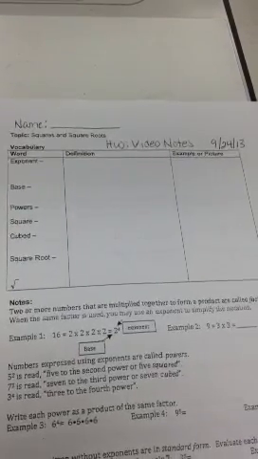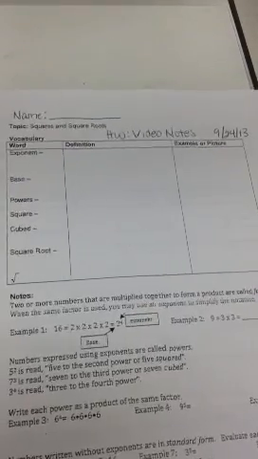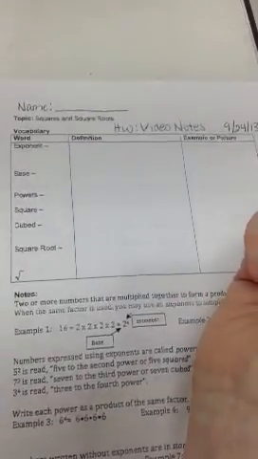Tonight's homework assignment is watching a video on squares and square roots. So first we're going to start with our vocabulary words.